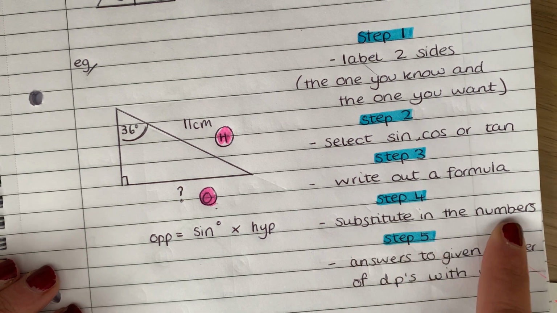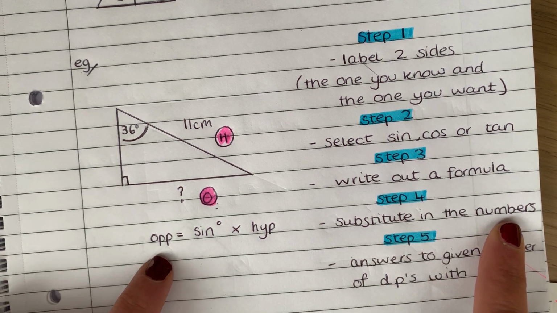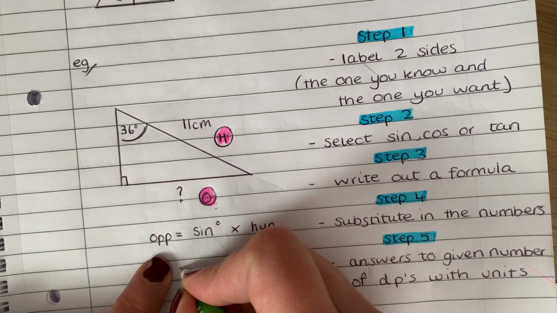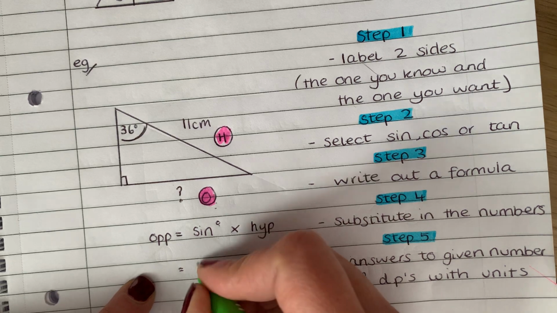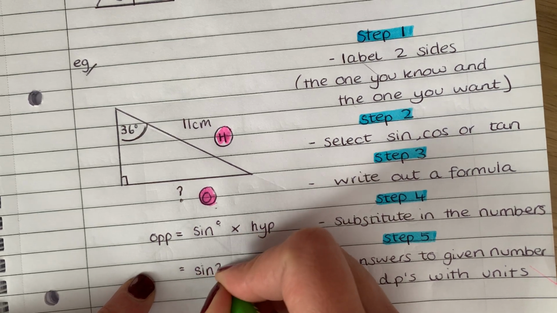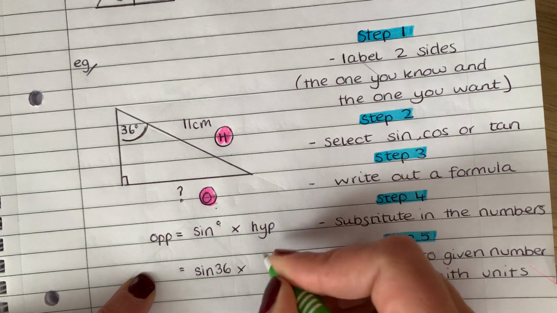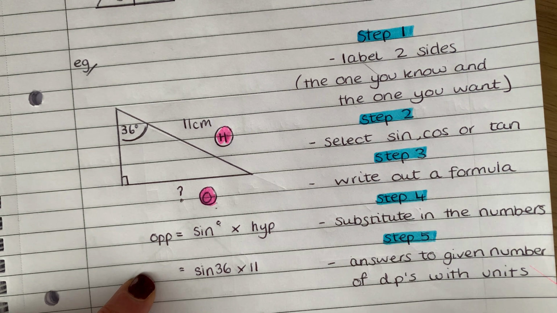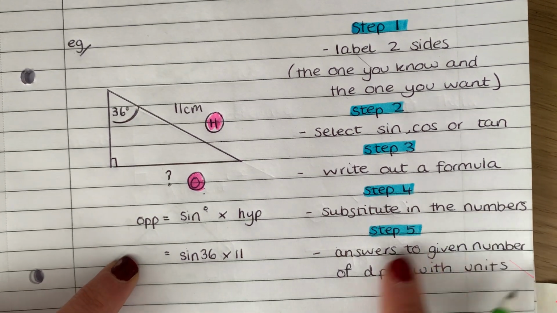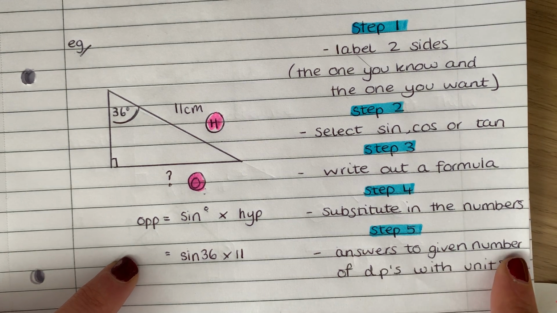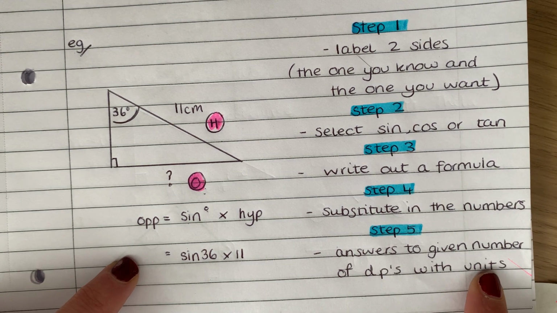Step 4, substitute in the numbers. Well, I don't know the opposite, that's what I'm wanting to find. So I'm now going to put in sine. Now it's sine and the angle, which is 36. So sine 36 times the hypotenuse, which is 11. Okay, so that's step 4, substitute in the numbers. And then step 5 is the answer given to a given number of decimal places with the correct units.